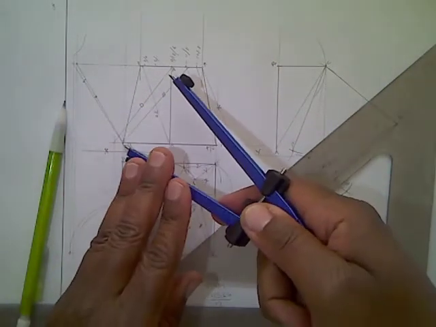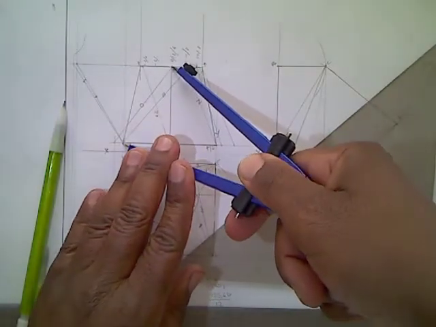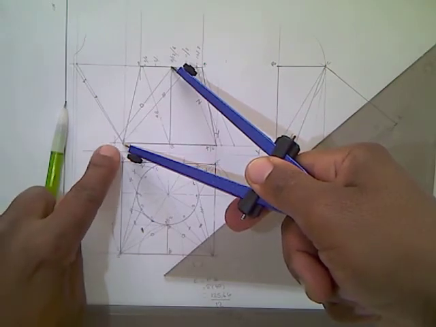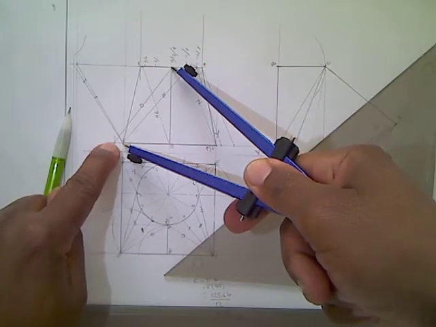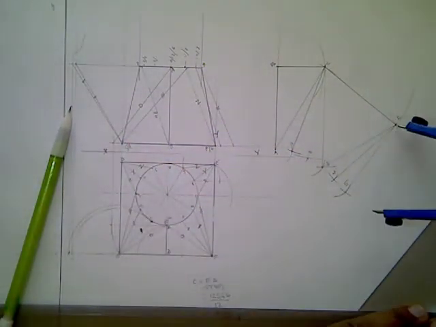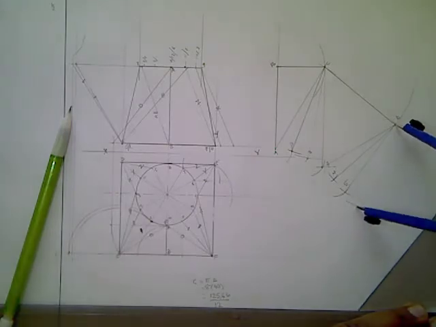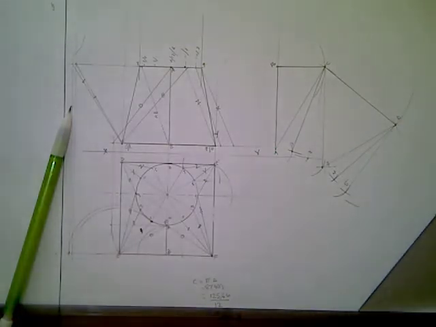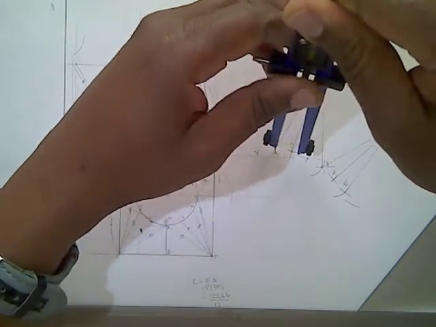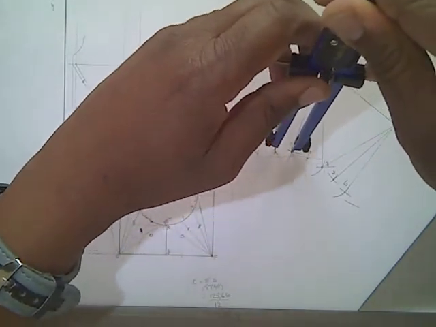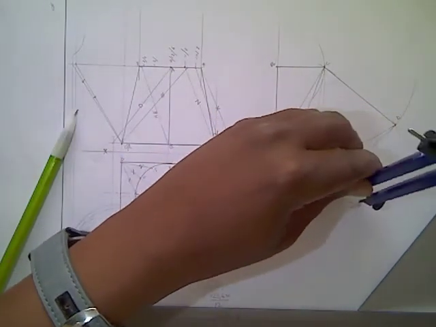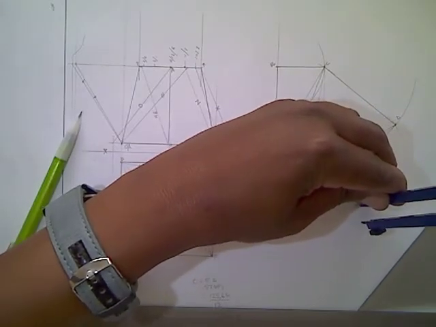So D to 6, I have not drawn that line. I'm just taking it. D to 6, it's not there. Don't confuse it with this other one. No, it's another one here. D to 6, it's the true length. Now, D to 6 is located somewhere here. And then from 5 to 6, it's 10.47. Here is my 10.47. From 5 to 6.